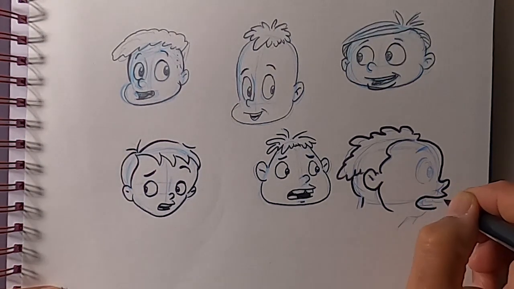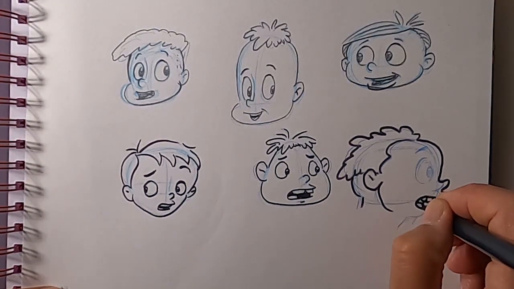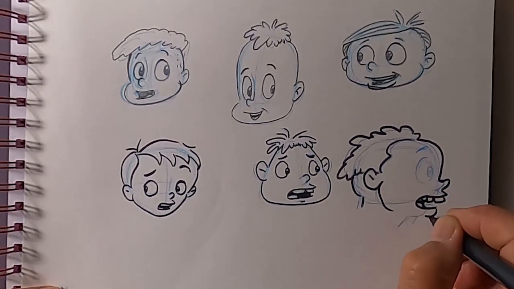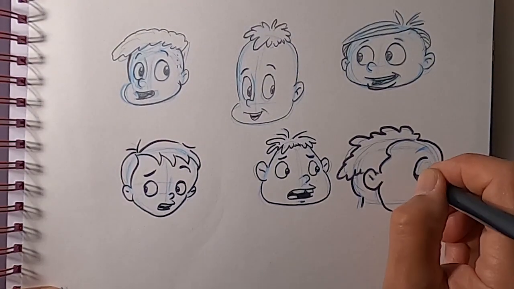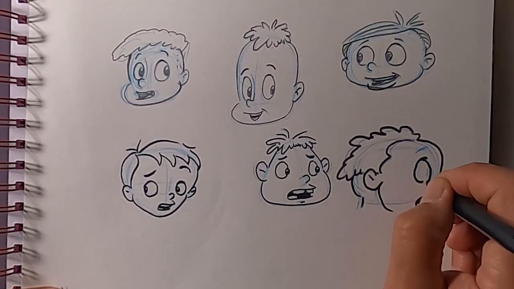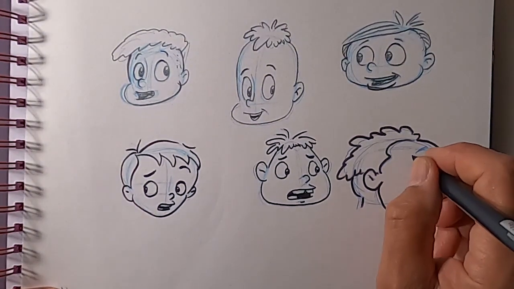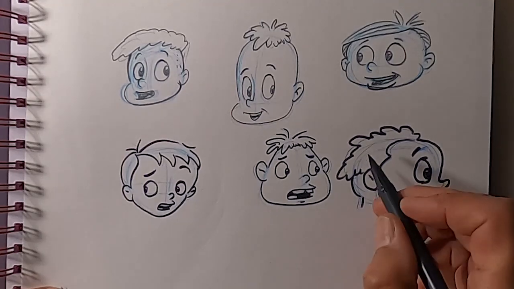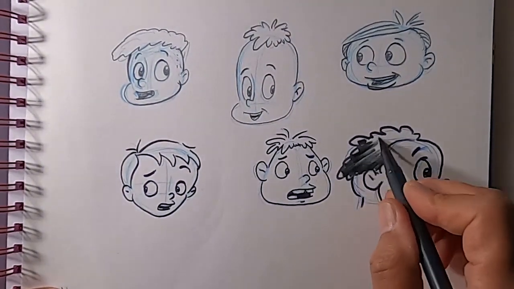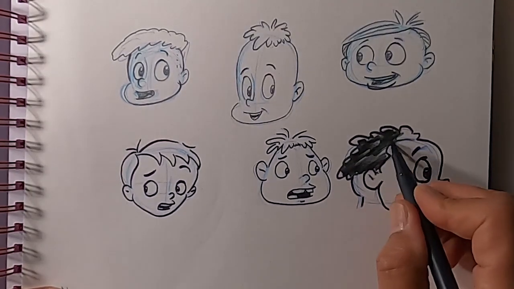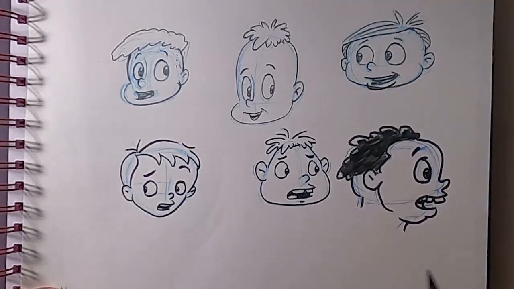And as you go over your blue pencil, you make decisions about how you want the drawing to look. You don't have to adhere to that blue pencil line the whole time. You can decide to move things around as you're going over it. It's your drawing, it's your character. What do you want it to look like? These are all decisions that you, the designer, make as you're going over your drawing.